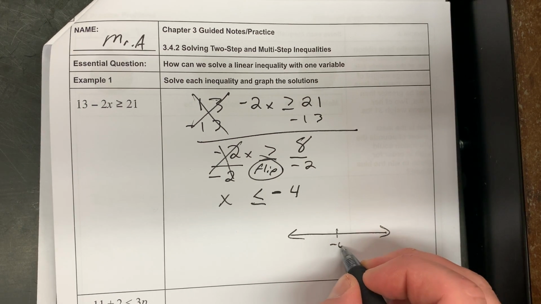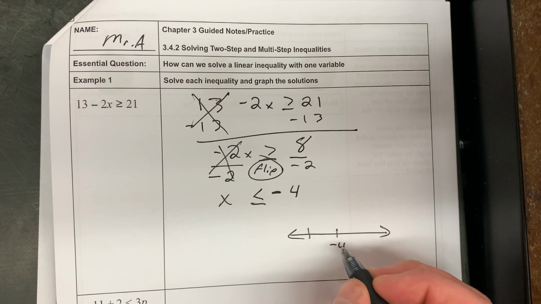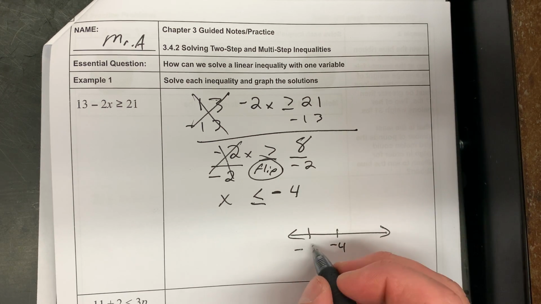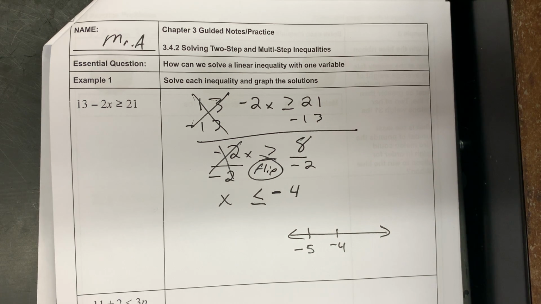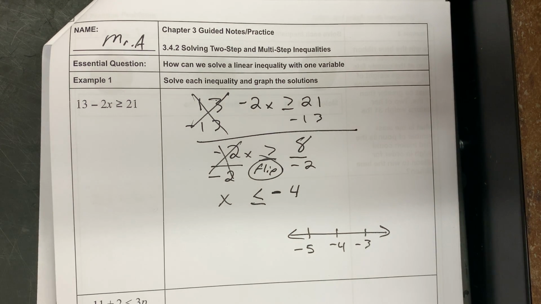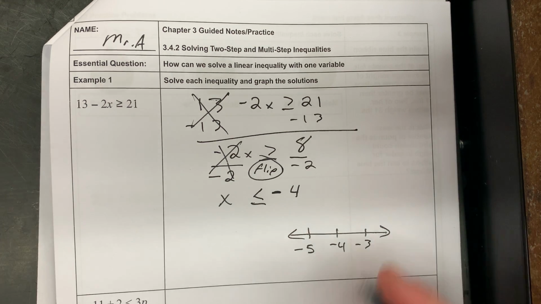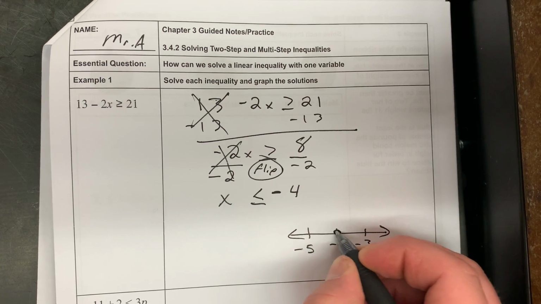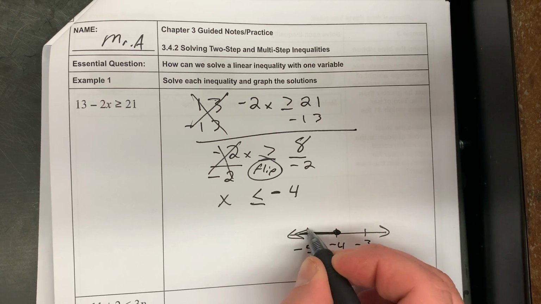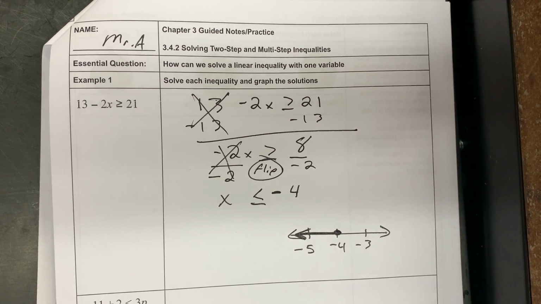I have negative 4. Remember, when we have one that's smaller than a negative number, it's going to be a larger number because it's getting farther away from 0. So farther away from 0 is going to be a larger distance. So it's negative 5. Closer to 0 is going to be smaller, so it's going to be negative 3. So again, larger, smaller, our number in the middle. We're going to have a filled in point. Our x is less than or equal to negative 4. Less than, we're going to the left.